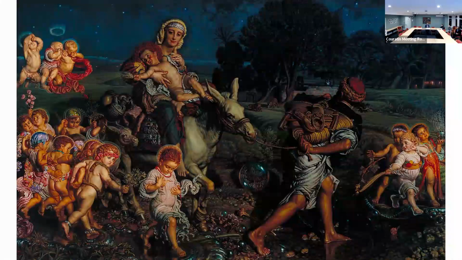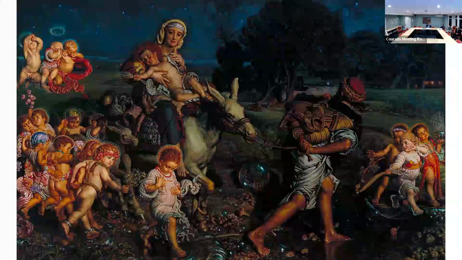We have a letter from Hunt that he wrote in 1880, so not long after he had been working on this, about a decade after he began the first version of the Triumph. And he says this in this letter about what he was trying to do with the children.